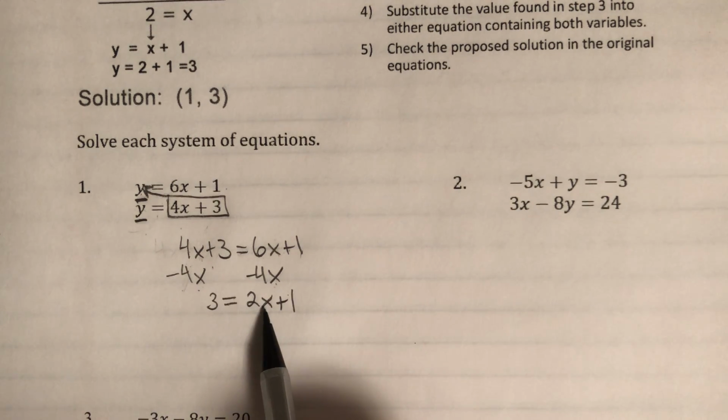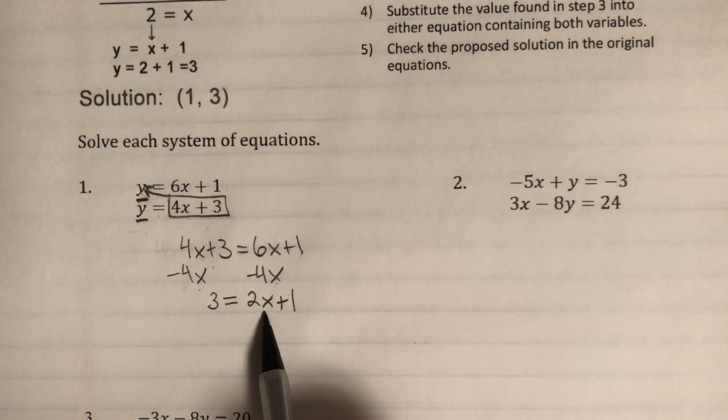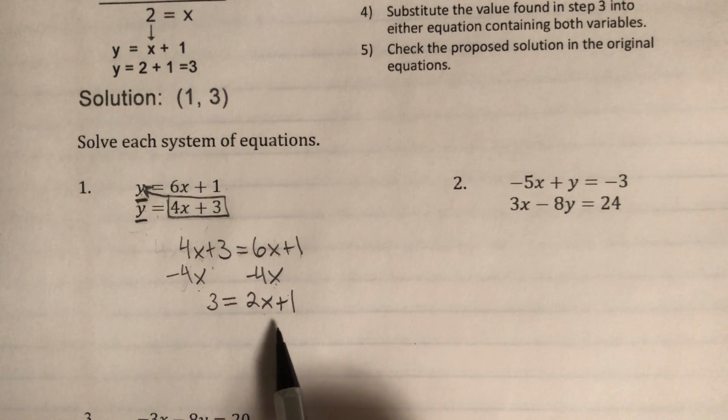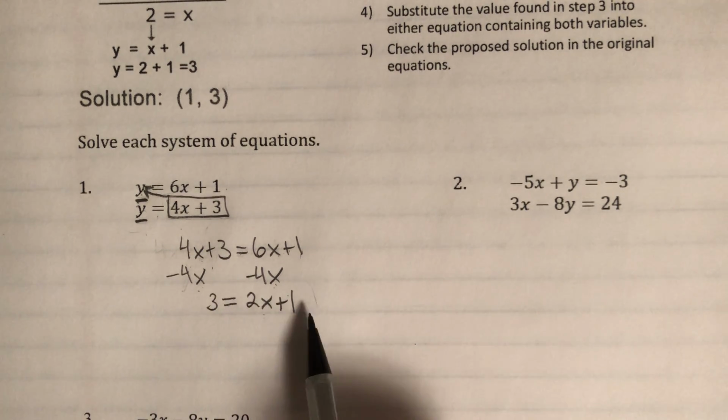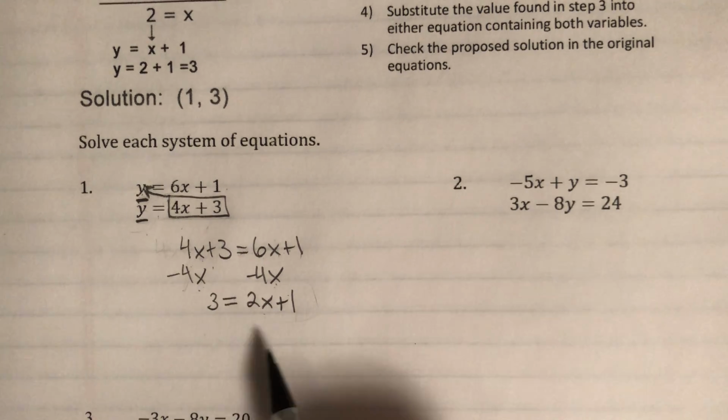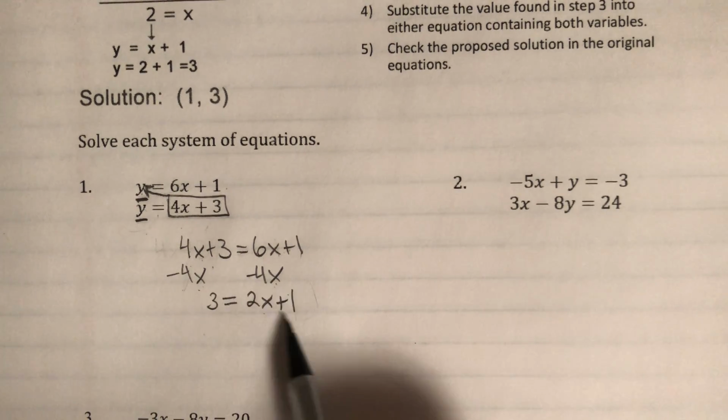Now we have our x's grouped up on the right-hand side, and now I need my numbers without the variable grouped on the other side. So I need to remove any numbers without the variable from the right-hand side and get it to the left. Now the only number I have like that is this plus 1.